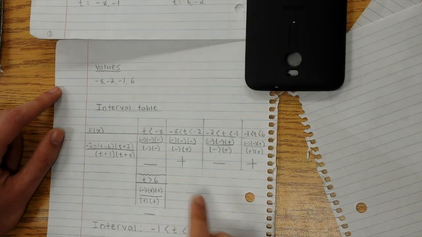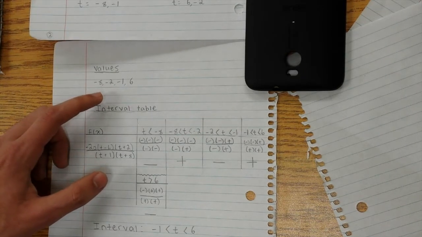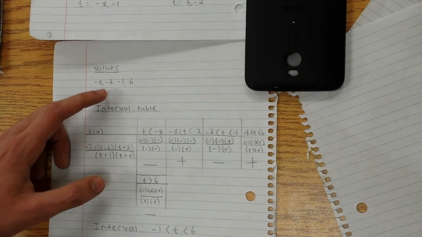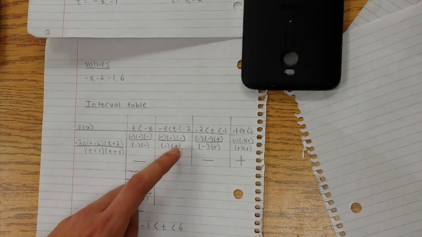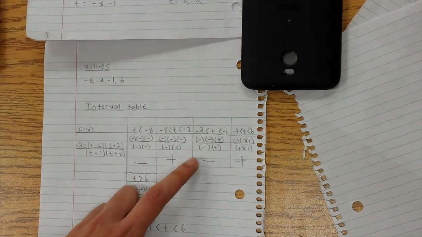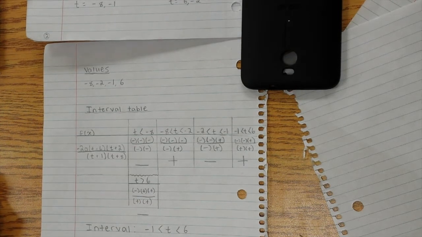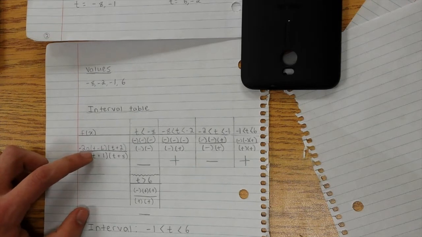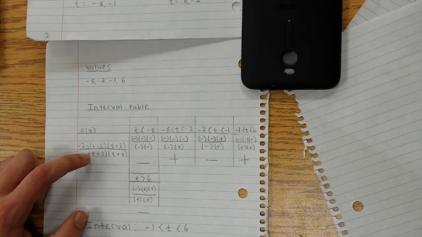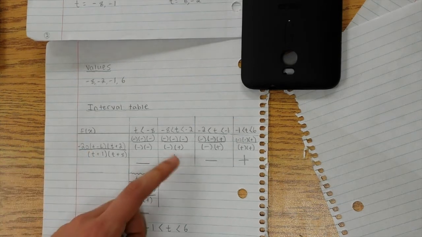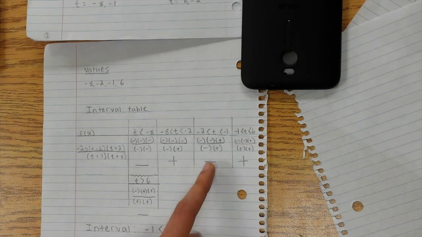The next step is the numbers between that number and the next number. So when t is greater than minus 8 and less than negative 2, we can pick a number like negative 3. You do the same thing as the last one, where you plug in a number as t and then solve to find if it's positive or negative. Once you do that, you get a positive number. You would do the same thing for all the other ranges.